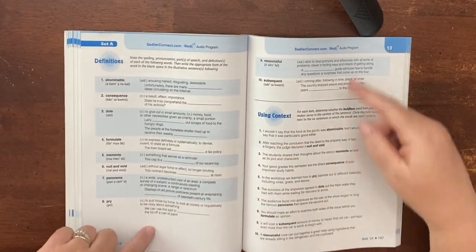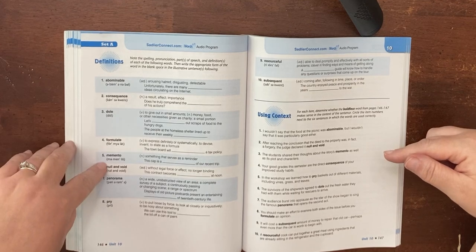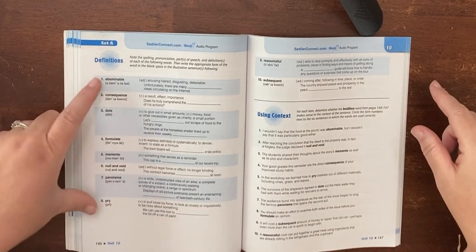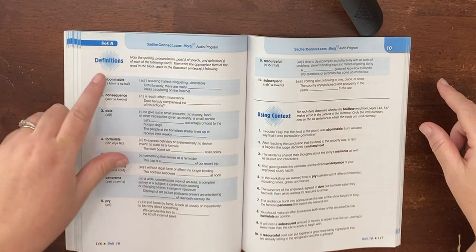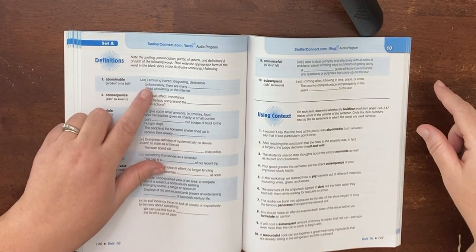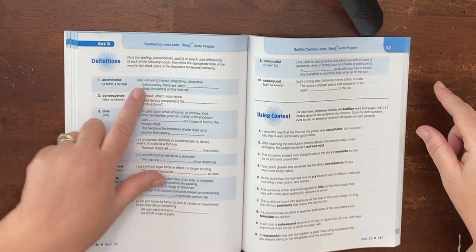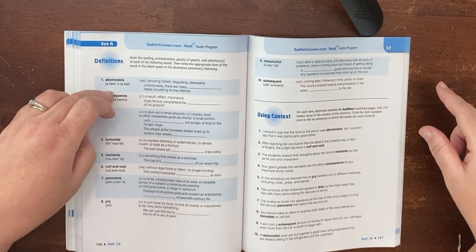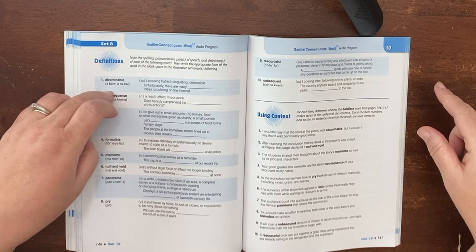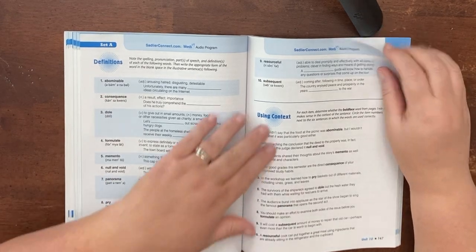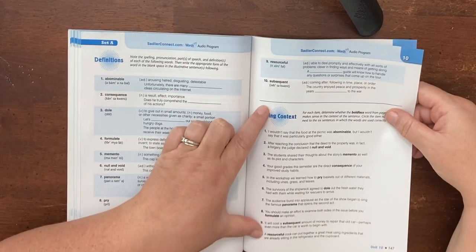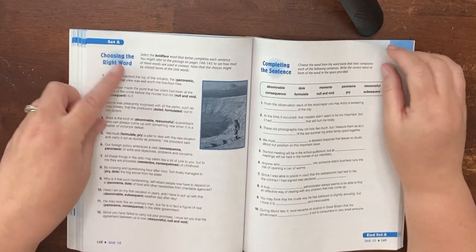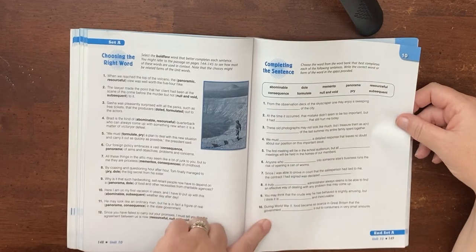Then you have a page, usually a page and a half, of definitions of the first 10 words. So they divide them into set A and set B. For the first 10 words, you get the definition and a sentence to use it in, you fill in the blank, and the part of speech. It does not give you synonyms and antonyms. And then you have 3 activities that you work with set A. So using context, choosing the right word, and completing the sentence.